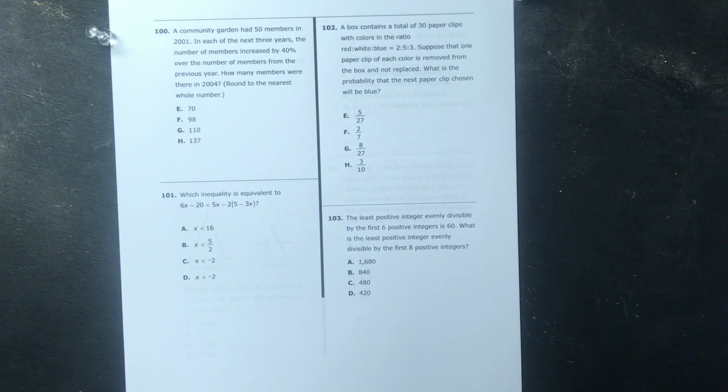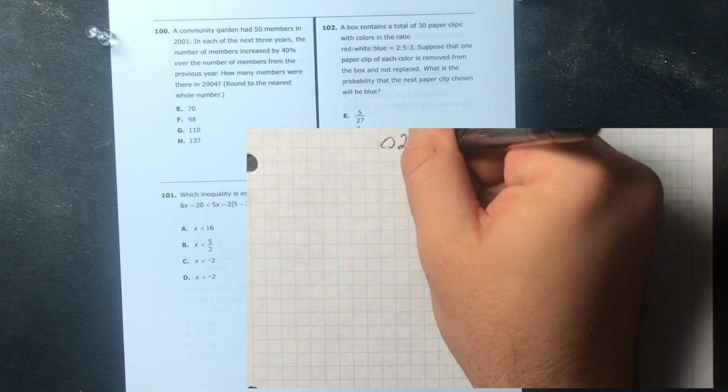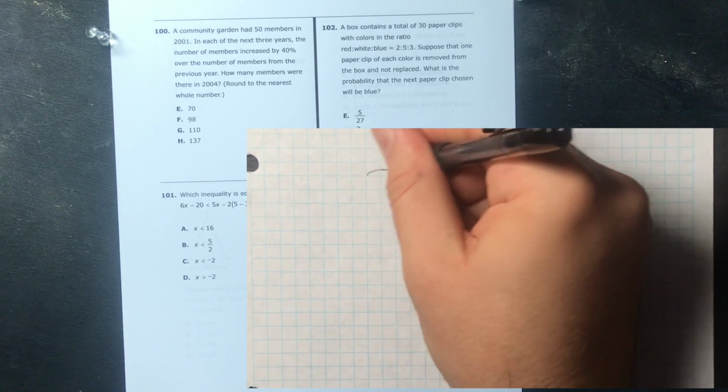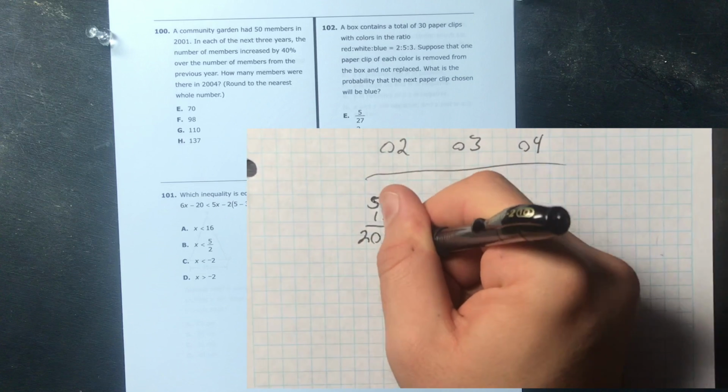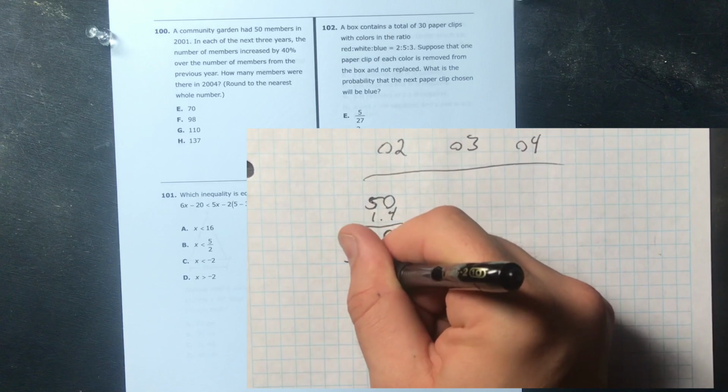Great. A community garden had 50 members in 2001. In each of the next 3 years, the number of members increased by 40% over the number of members from the previous year. How many members were there in 2004, rounded to the nearest whole number? Okay, so this is an increase over years, and it's 40% each year. So that 50 and then a 40% increase is times 1.4.